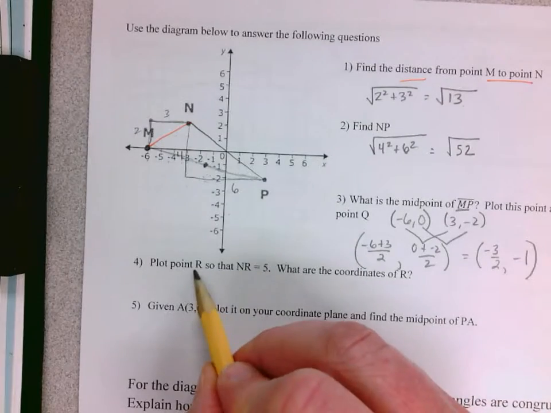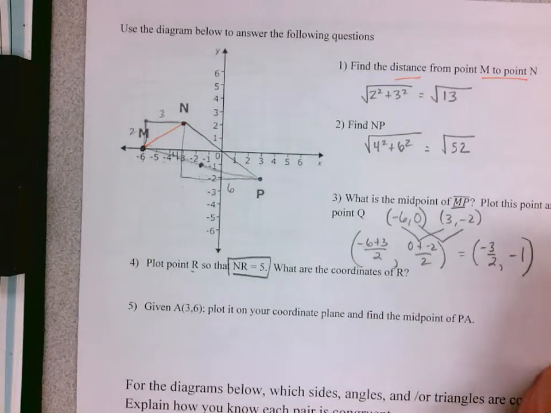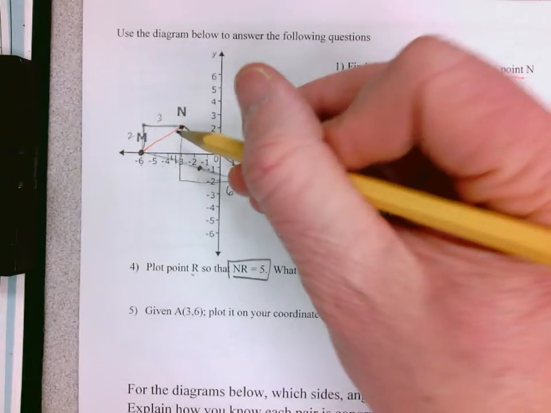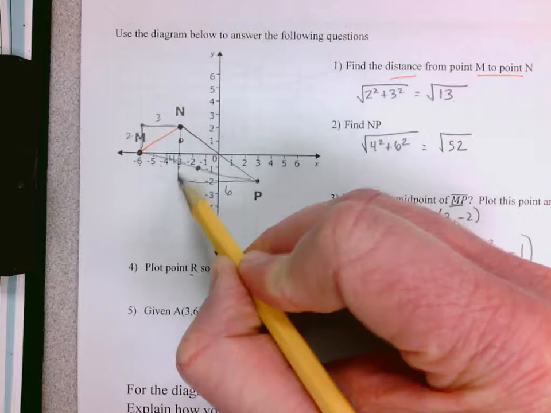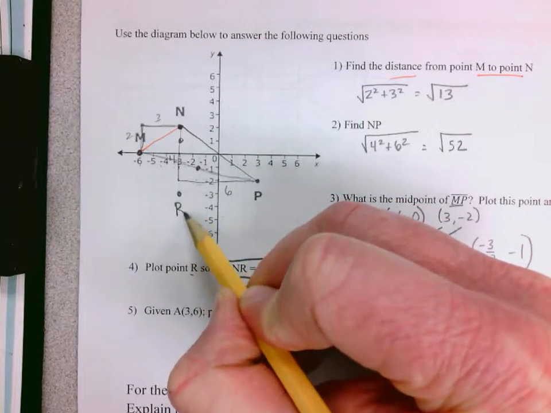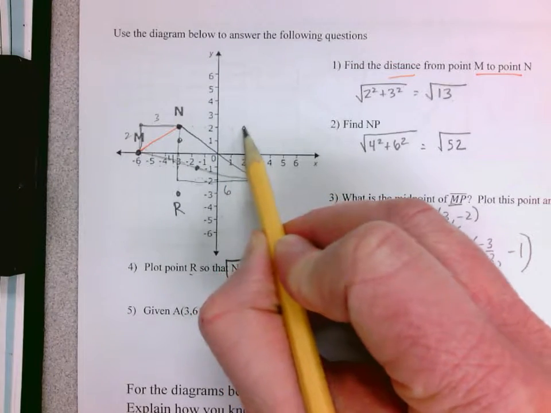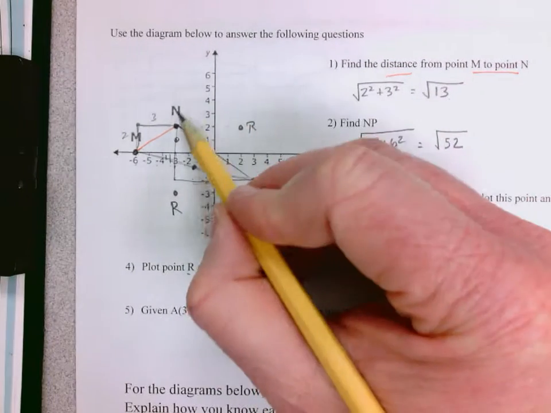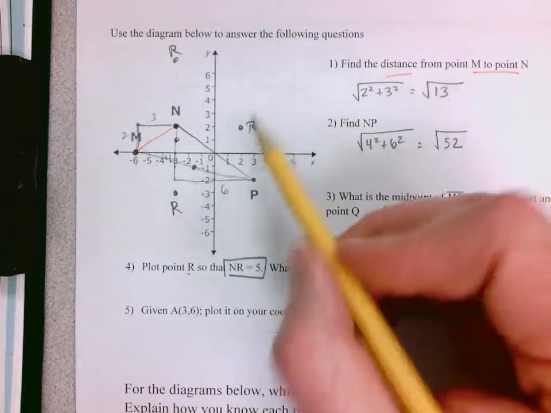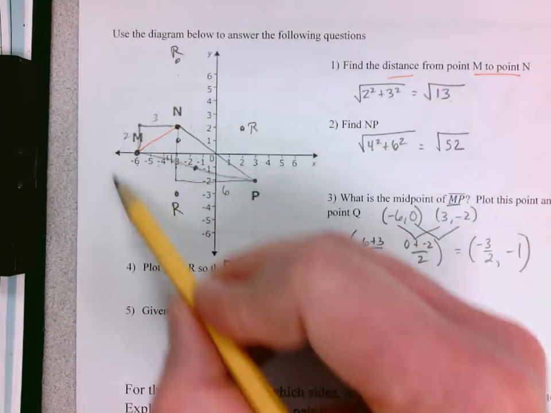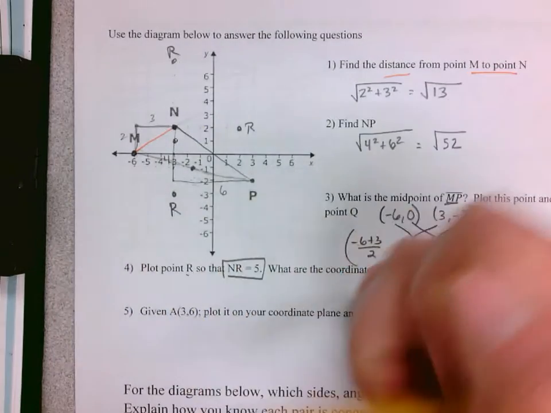It says plot point R so that NR equals 5. Now there's multiple answers here. This is N, we need an R that's 5 points away. 1, 2, 3, 4, 5. That would be a place for R. You go 1, 2, 3, 4, 5. That would be R. 1, 2, 3, 4, 5. That would be R. Basically anything that fits in this circle. You could also go diagonally to get an R as well.